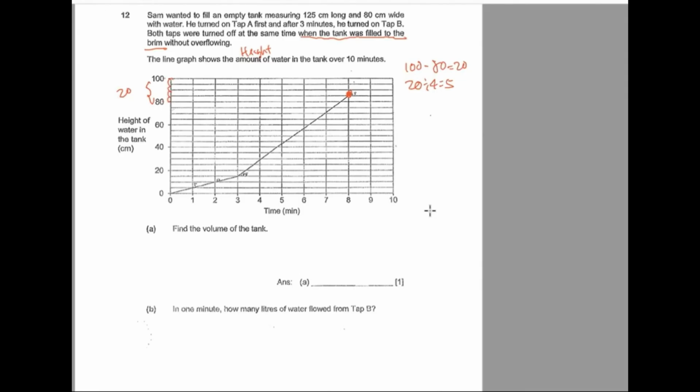Now, this line is 80 plus 1 interval. So it is 80 plus 5, 85, right? So when the water reaches the brim of the tank, the water level is 85.